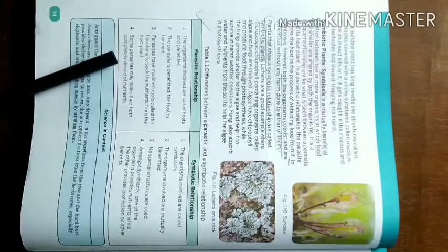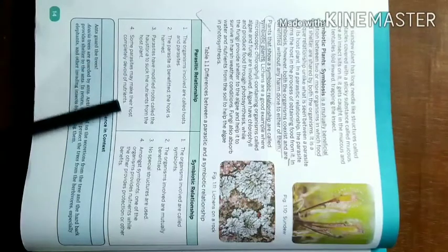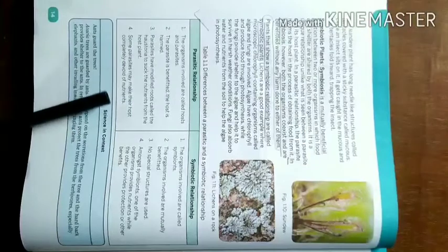In a parasitic relationship, some parasites may make their host completely devoid of nutrients.